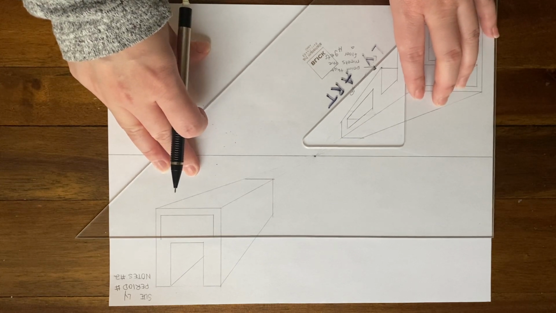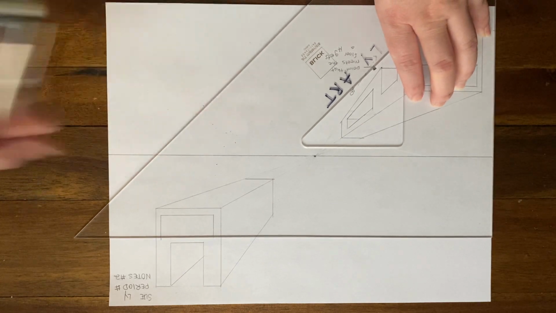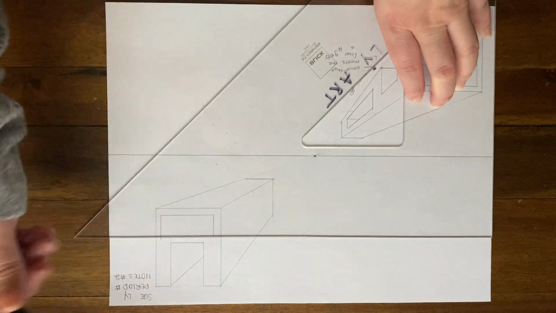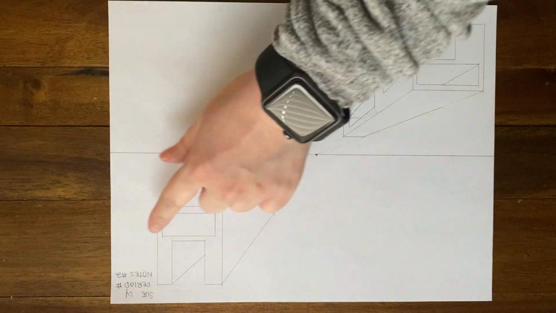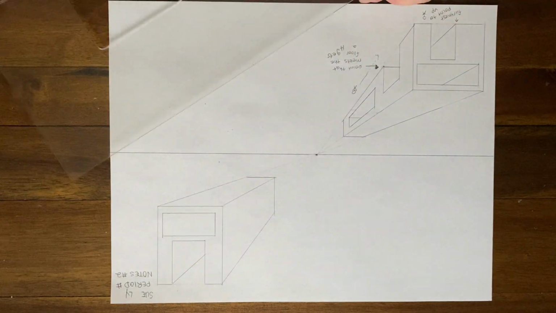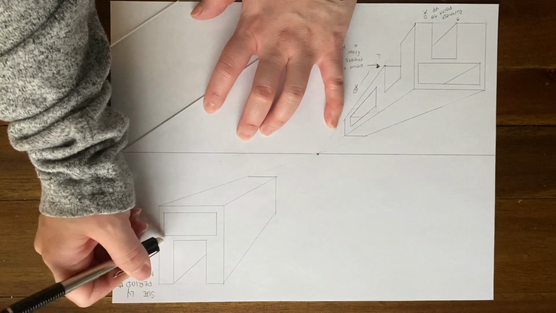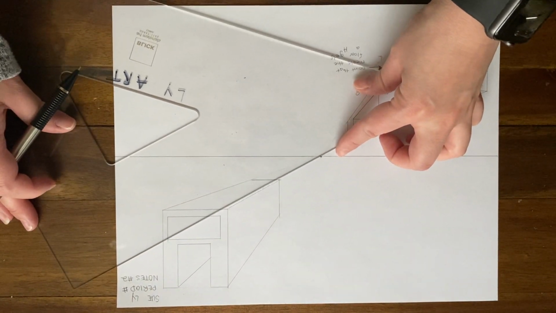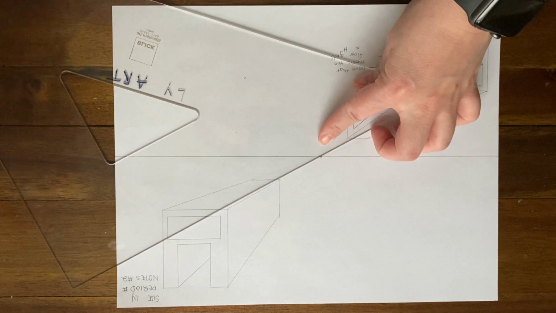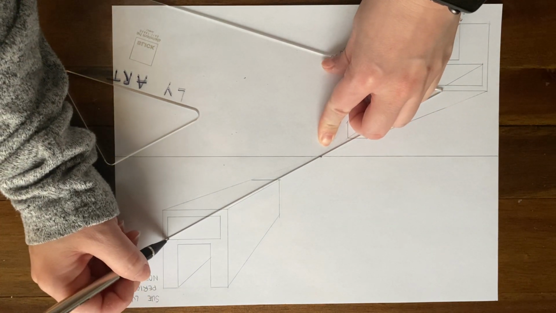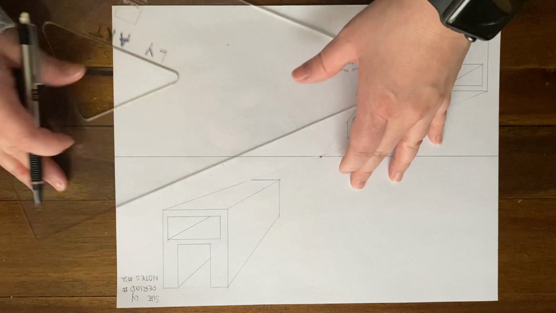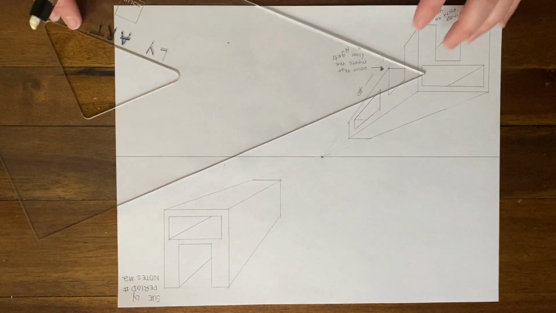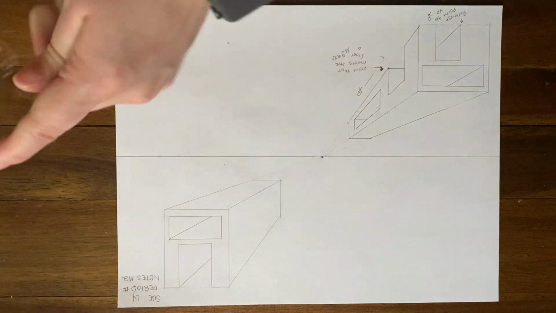And then the furthest point away is going to go to the vanishing point. I do see some excess there, so I'm going to go ahead and erase that. So furthest point away, take it to the vanishing point. Erase my excess. And we're going to do the side doors and side windows now.